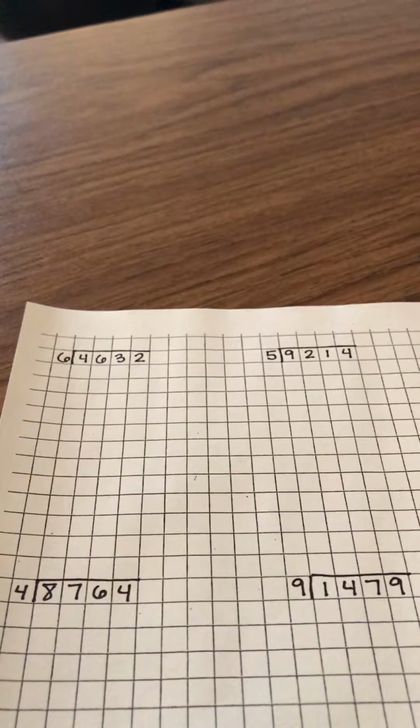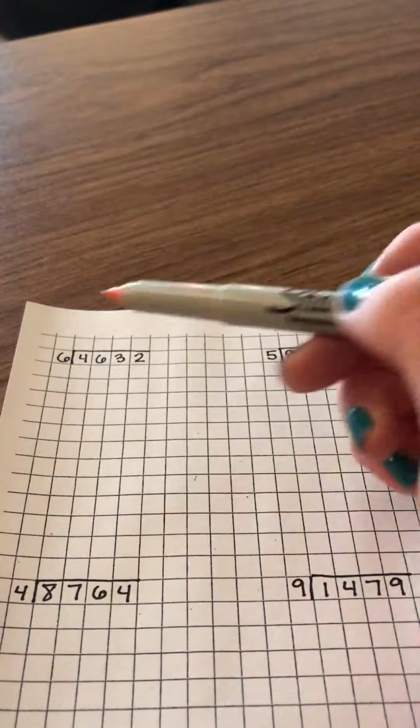Our focus for today is on lining up our numbers so that when we divide with our decimals, we're set. So we're using grid paper today to help us line up our numbers. It's going to be important to make sure that the size of your numbers fits inside the boxes. So let's start with our first problem.